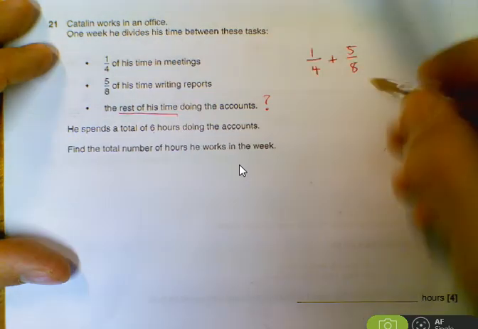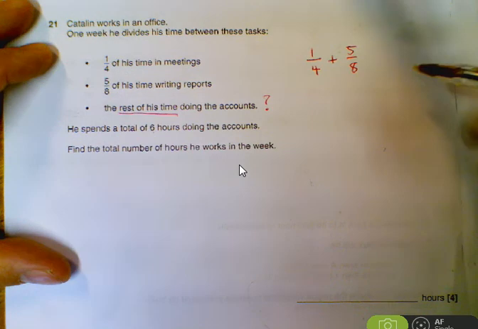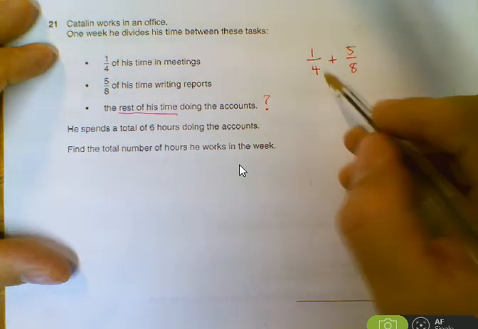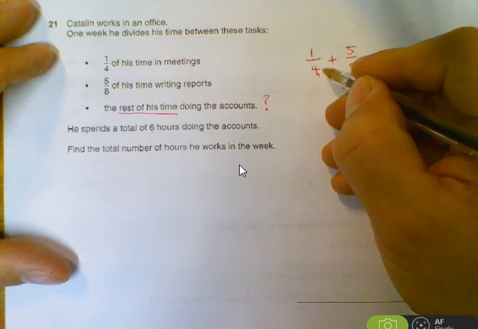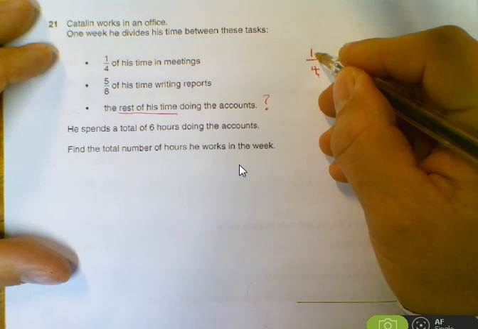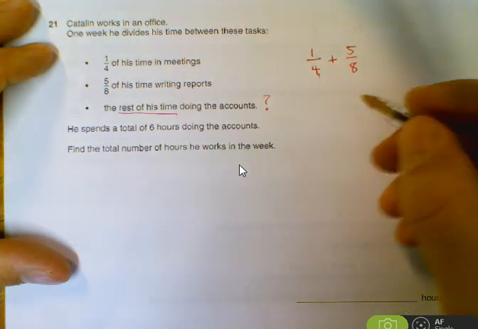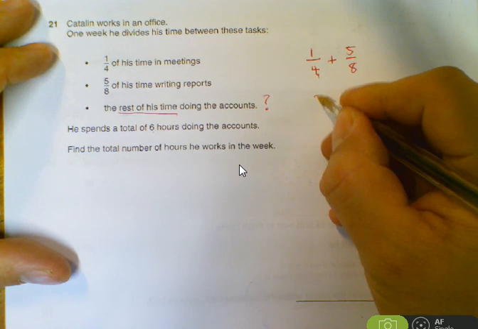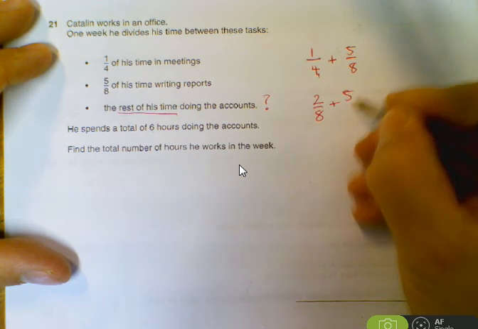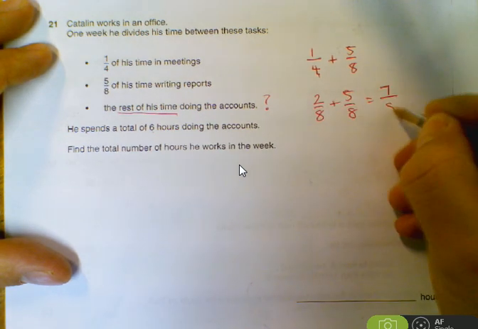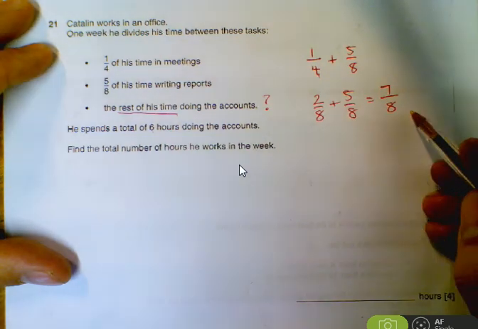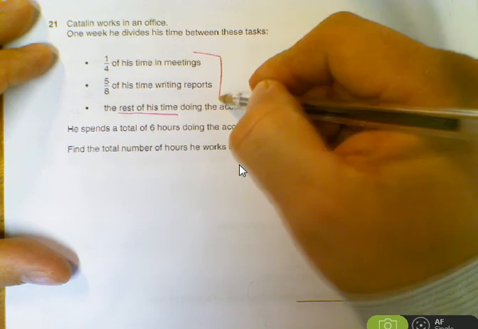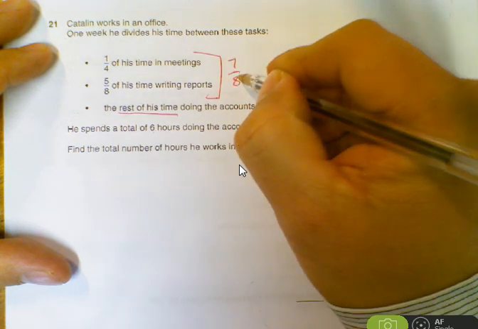So I'm going to add these up. As we saw in a previous question, I can't add these until I've made the bottom numbers, or denominators, match. This is fairly easy, because I can make this 4 into an 8 just by doubling it. So I'm going to double the 4 and make sure I double the top of the fraction as well, so I end up with a fraction that's equivalent to a quarter. That is 2/8. I can now add the 5/8 on to get 7/8. Remember, I add the tops, but I don't add the bottoms. They just tell me I'm working in eighths. So 7/8 of the time is spent doing these two activities.